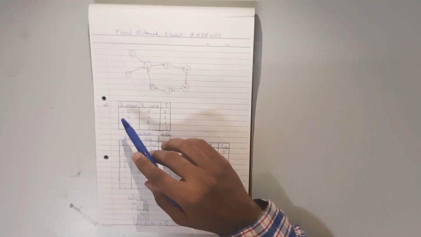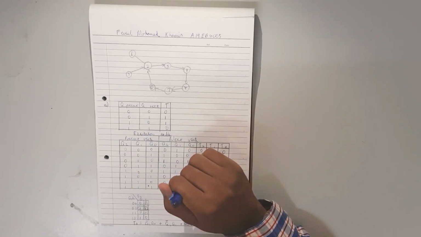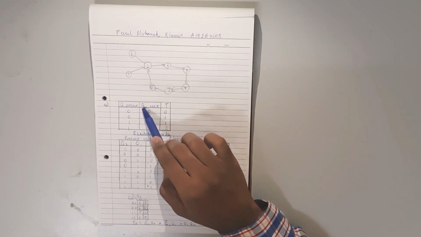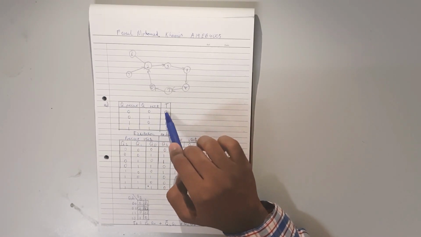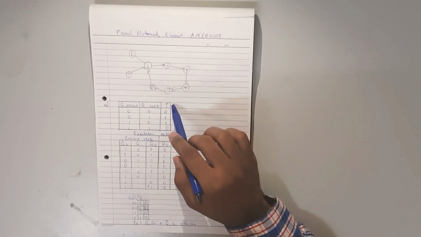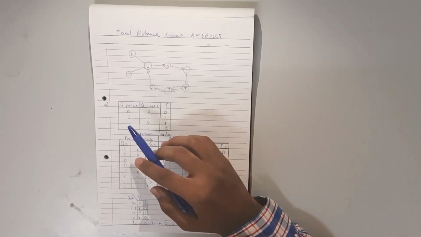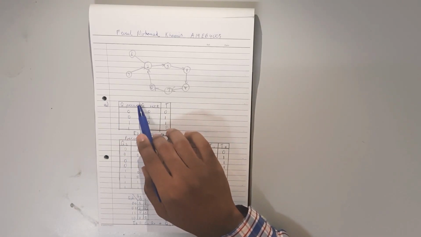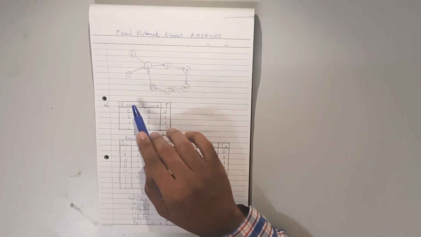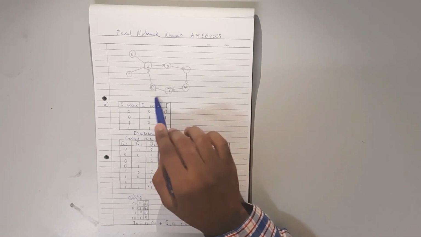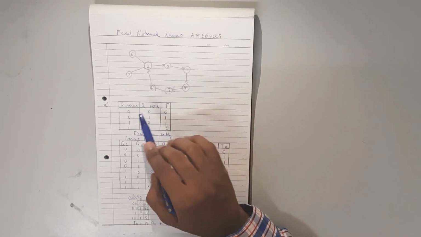Now, how to write this excitation table? You start with writing Q present, Q next, and the flip-flop that you're going to use, which is either T, J, K, or whatever. Q present means the output at the present state, and Q next means the output that will change after some time.